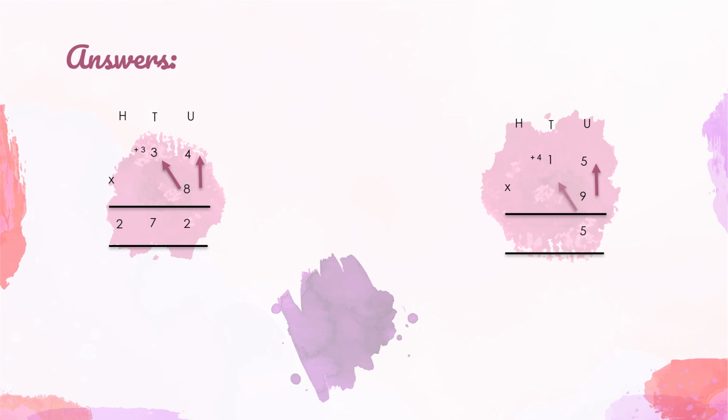The next dance move is left. 9 times 1 is 9, and 9 plus 4 is 13. It's a 2-digit number, so put your 3 down. Carry your 1 over to the hundreds column, but because there are no numbers there, you can just pop it in the answer row to get 135.